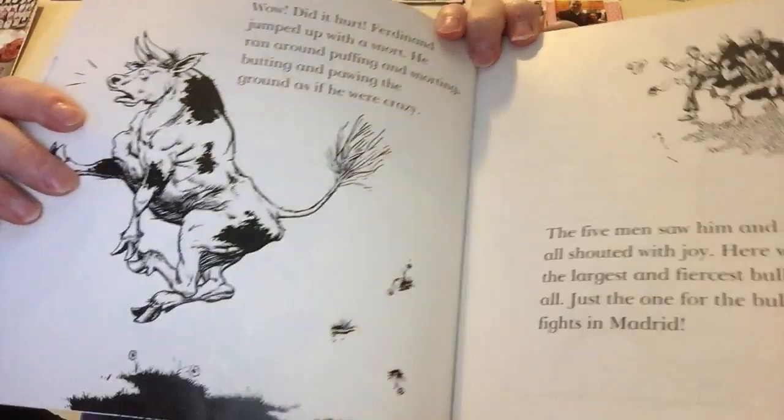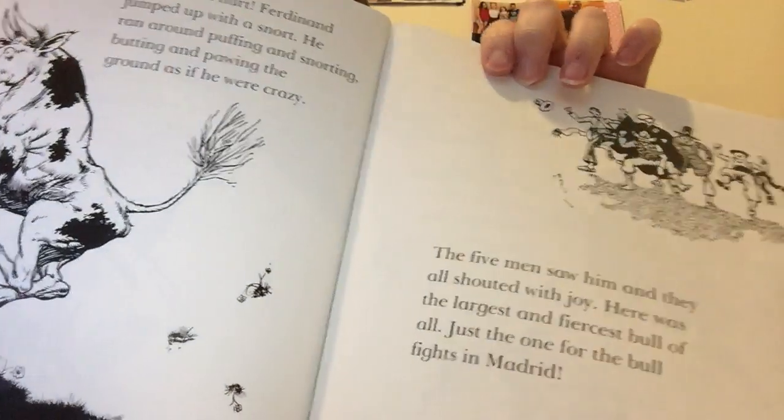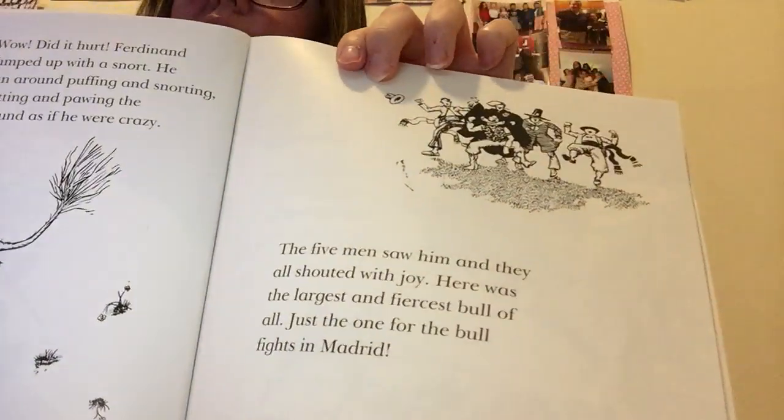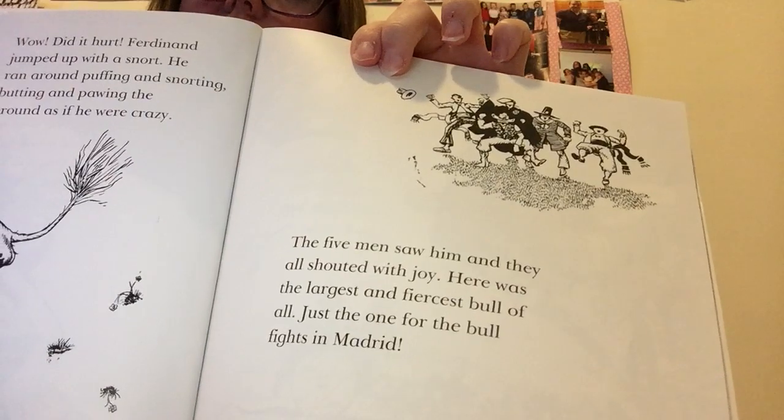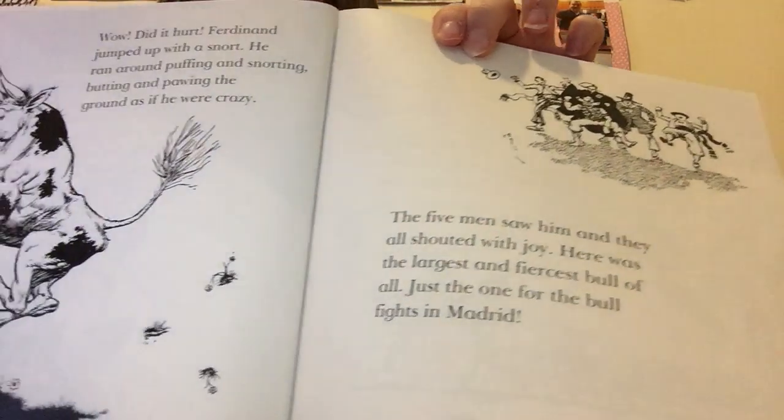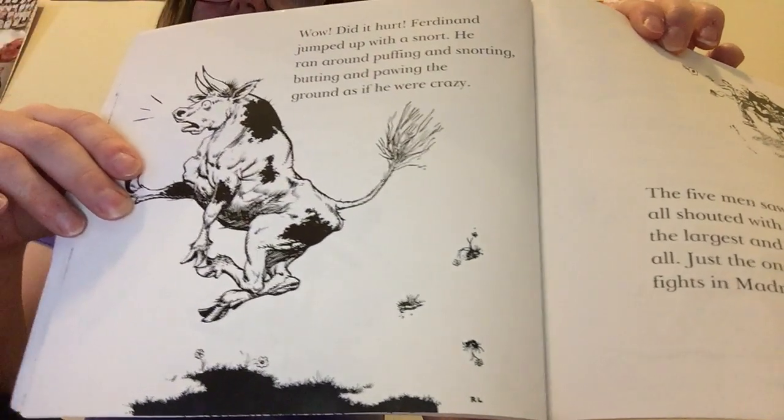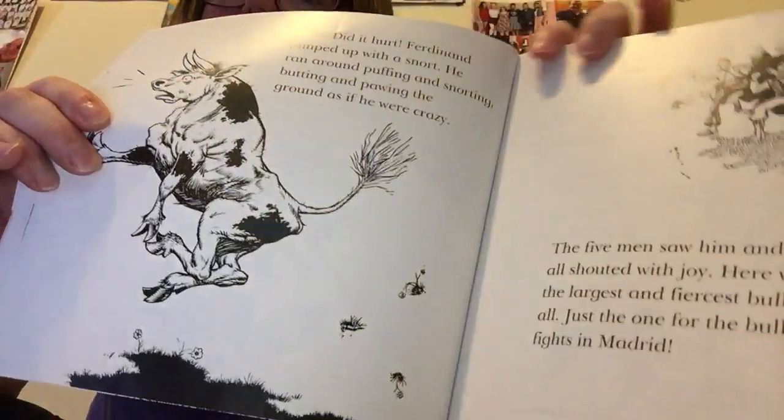Uh-oh. Is that what Ferdinand wanted? Did he want to fight in the bullfights? No, he didn't. But he's showing all these men that he's really tough.